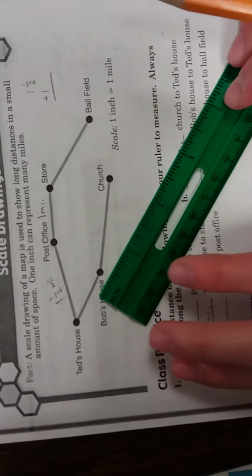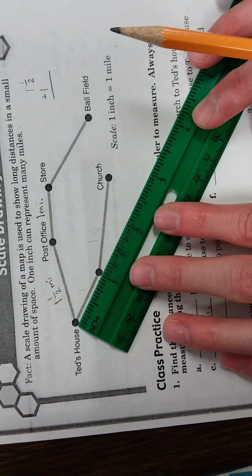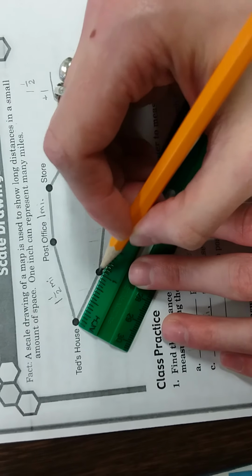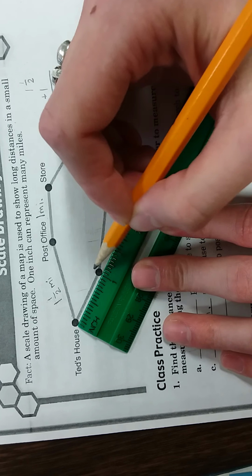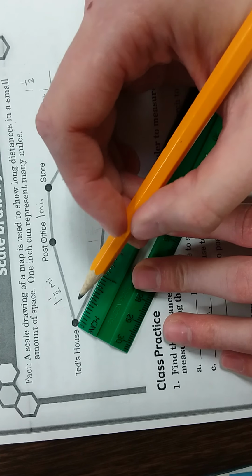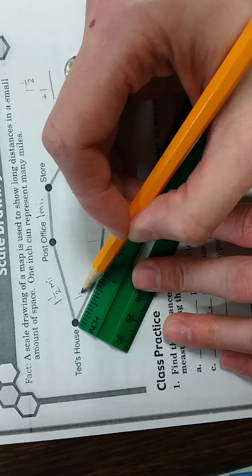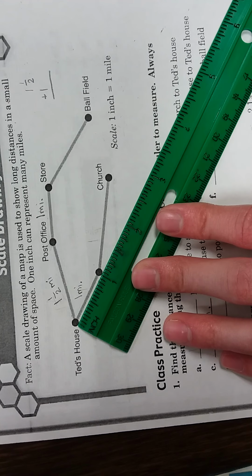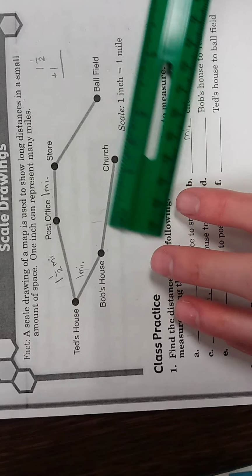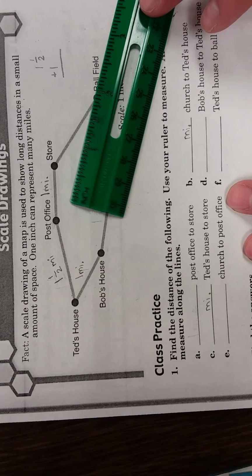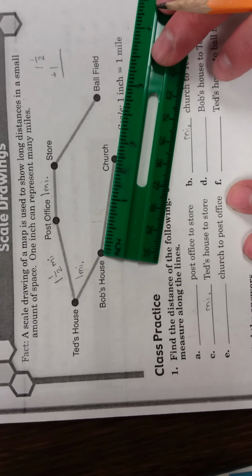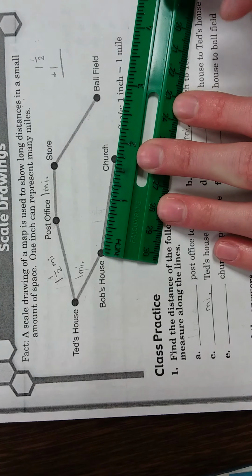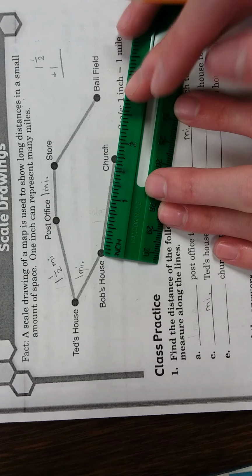So the first thing I'm going to do is put my ruler down with that first dash on Ted's house and figure out where the second dot falls. And the second dot falls right on top of the 1 inch mark. But we found out 1 inch is equal to 1 mile, so I'm going to label that distance as 1 mile. All right, that was the distance from Ted's house to Bob's house. Now we need to know how far it is from Bob's house to church. So I'll put that first dash down on that first dot right here. And here's church right here.